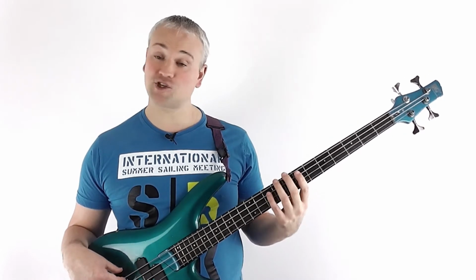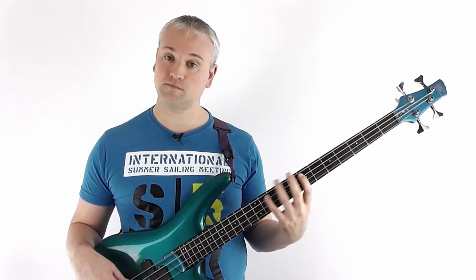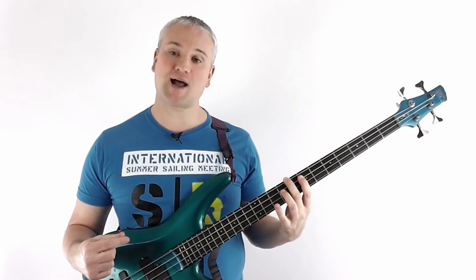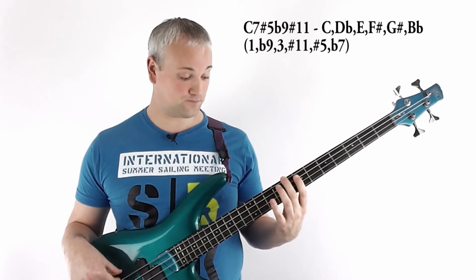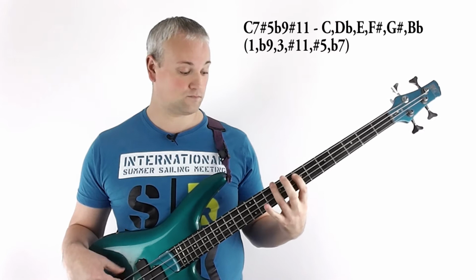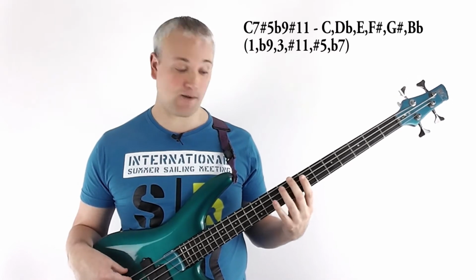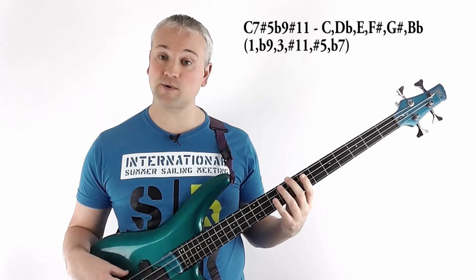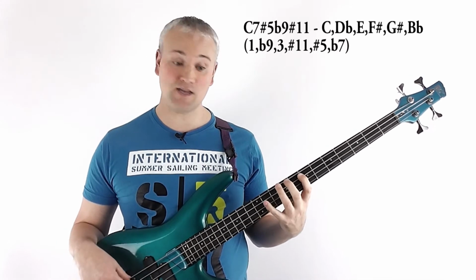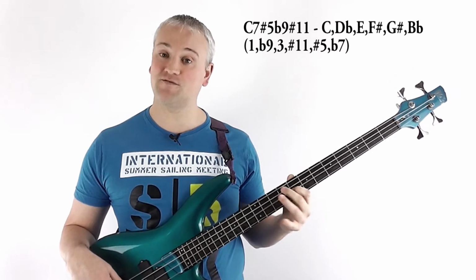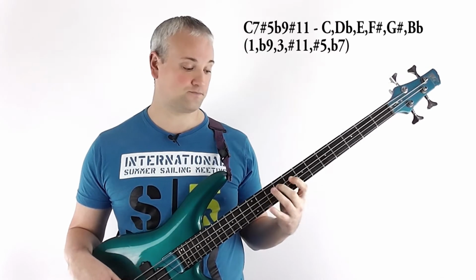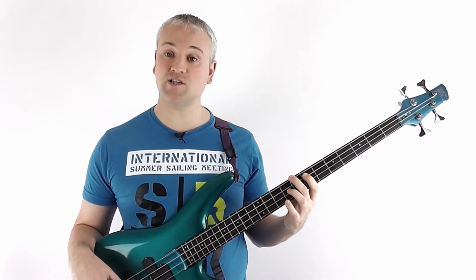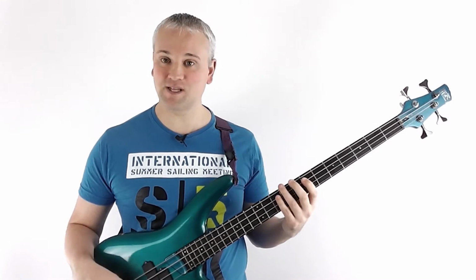So we take the C7 sharp 5, which has an augmented triad in it, and the flat 7. Then we just add the flat 9, the D flat, and the sharp 11, which is the F sharp. So all together we have C, D flat, E, F sharp, G sharp, B flat, and then the C octave. So that's a C7 sharp 5, flat 9, sharp 11.